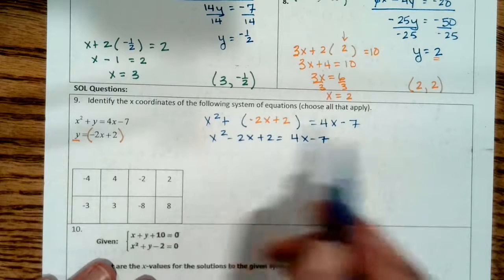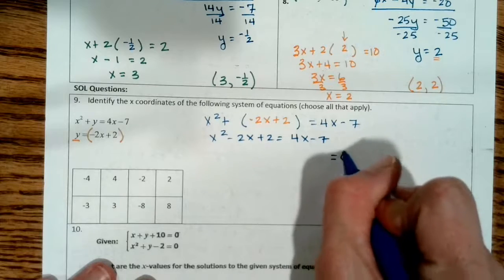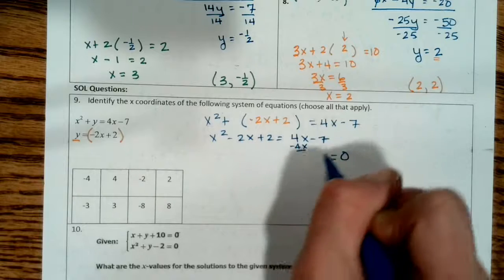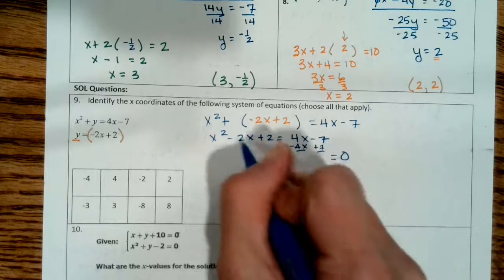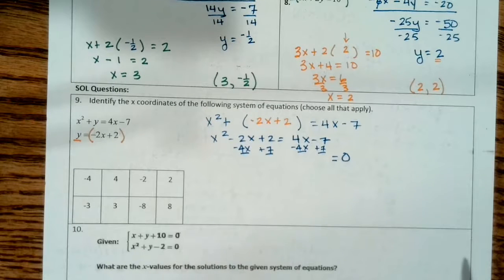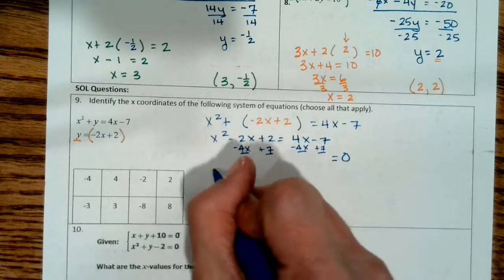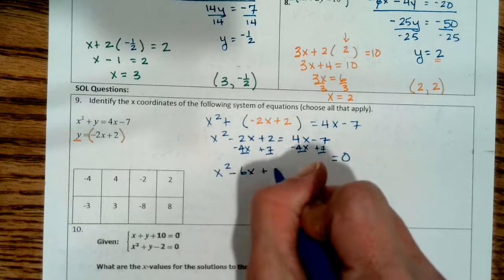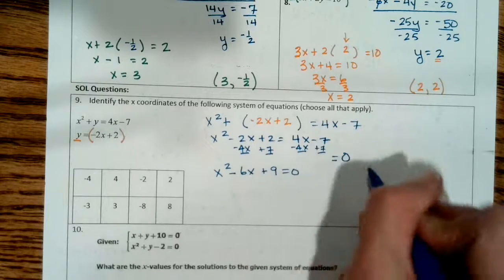It's a quadratic, so I want everything set equal to 0. I'm going to subtract 4x and add 7 to each side. X squared minus 6x plus 9 is equal to 0.